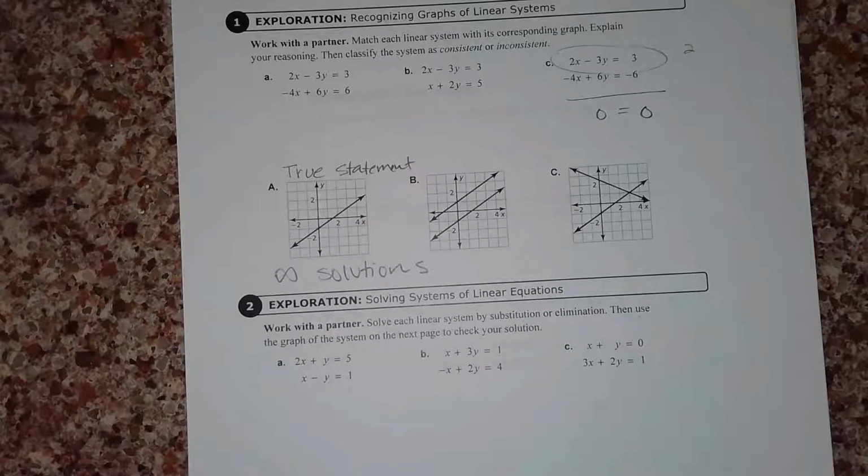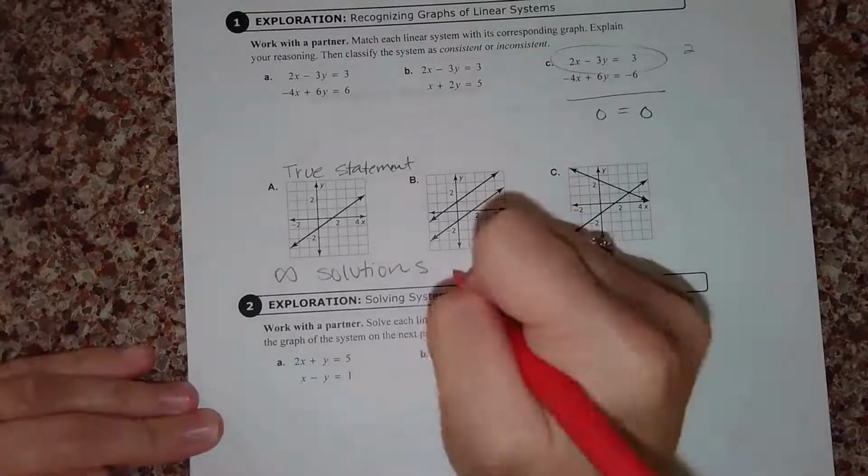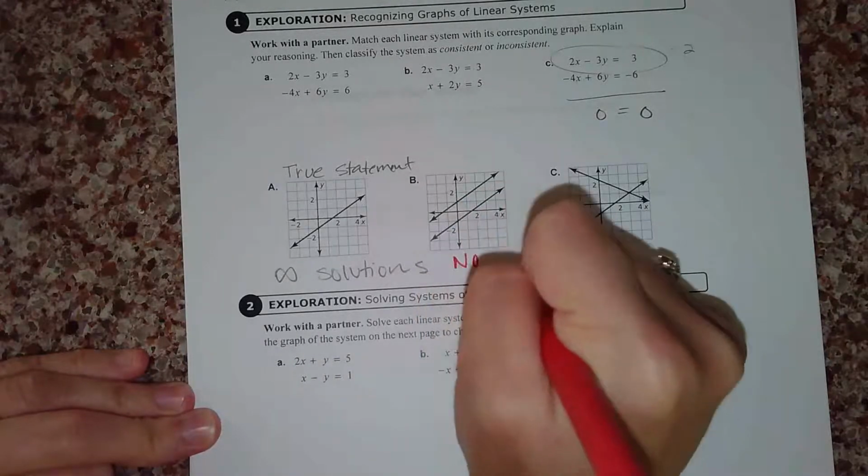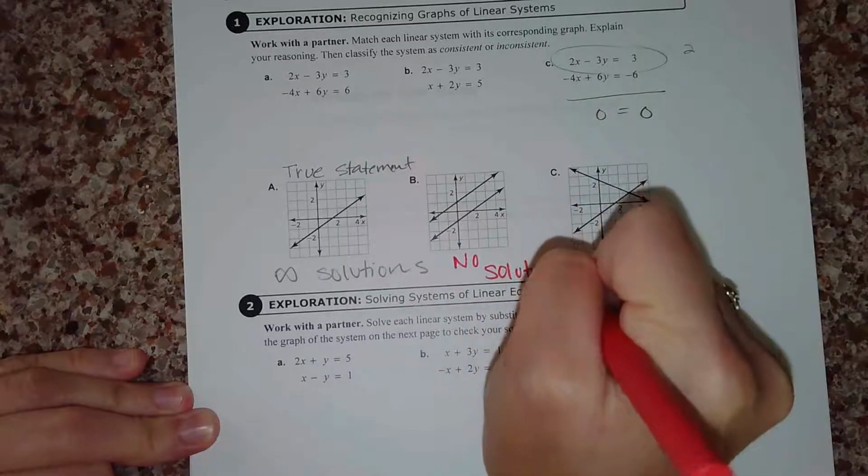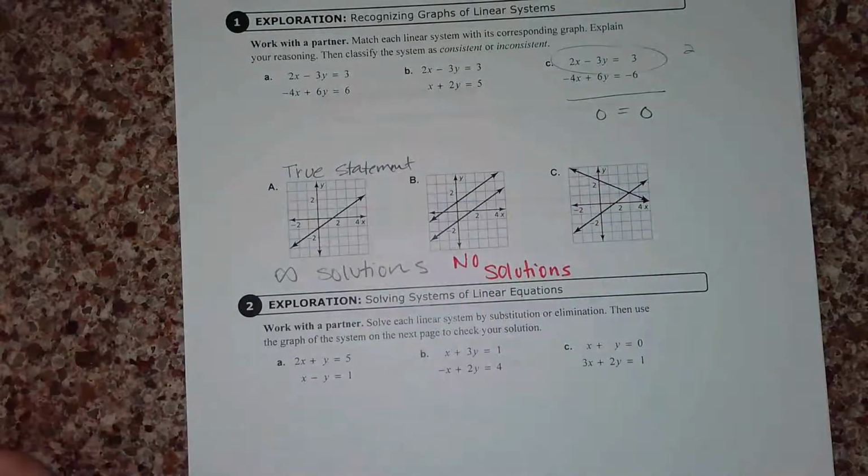The next scenario is where there are no solutions. No solutions implies that you have two linear equations that never intersect. What are they called? They're called parallel. So no solutions means that you have two parallel lines. Graphically, they're going to look like parallel lines. Algebraically, what's going to happen is you're going to have a false statement.